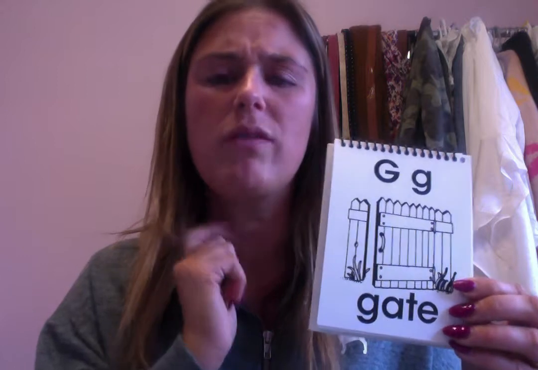This is the letter G. G makes the G sound. It comes all the way from the back of our throat, the G, G, G sound. We know that gate begins with the G sound. Can you think of another word that begins with the G sound?